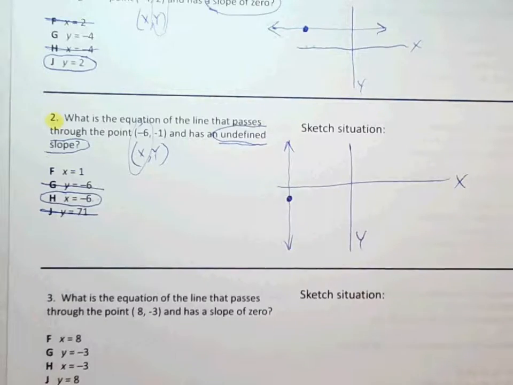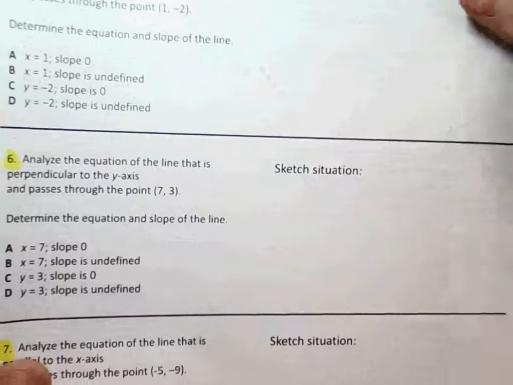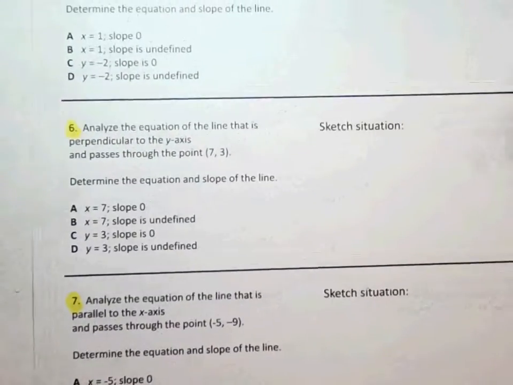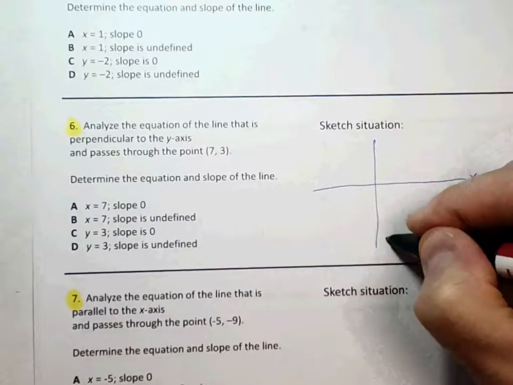All right, a couple more, and then I'll be done. I know this is a little long, but I wanted to be thorough. Let's do number 6 together. Sketch the situation. We've got our X and our Y.